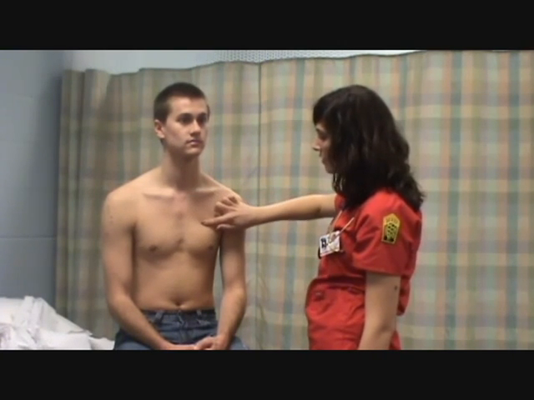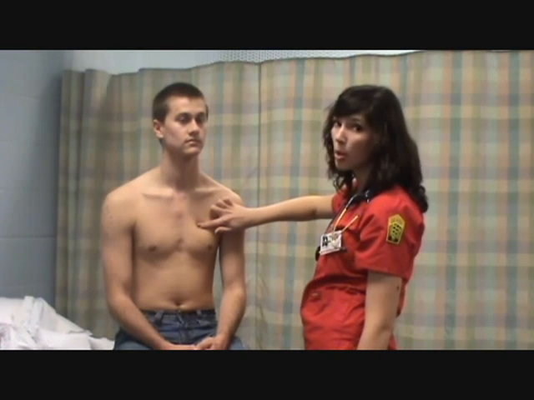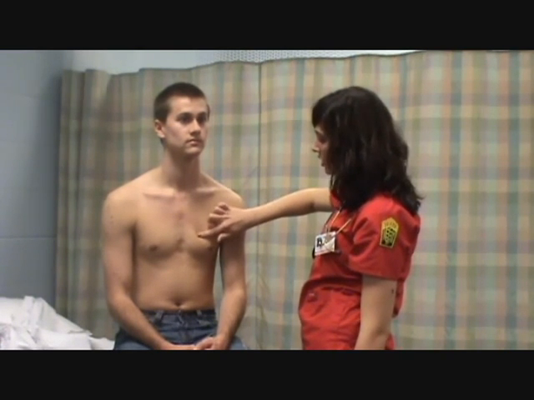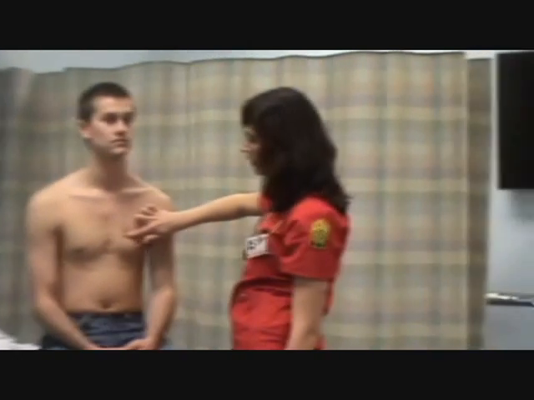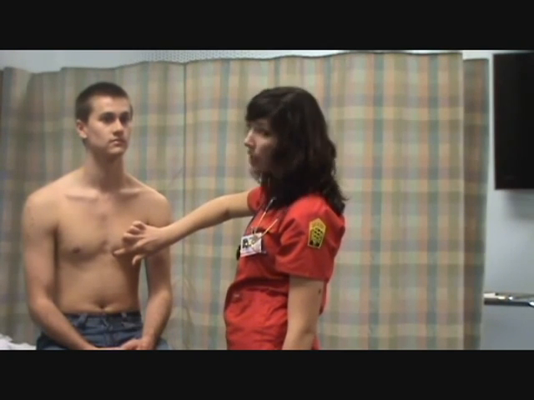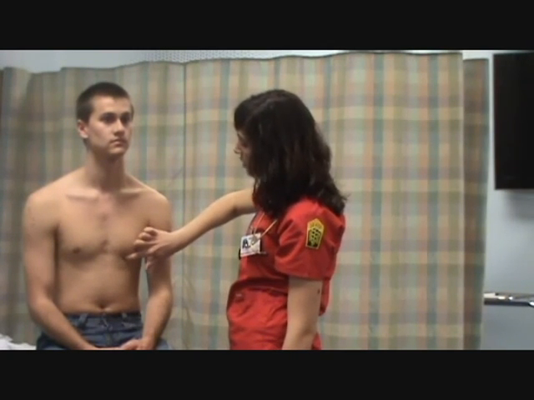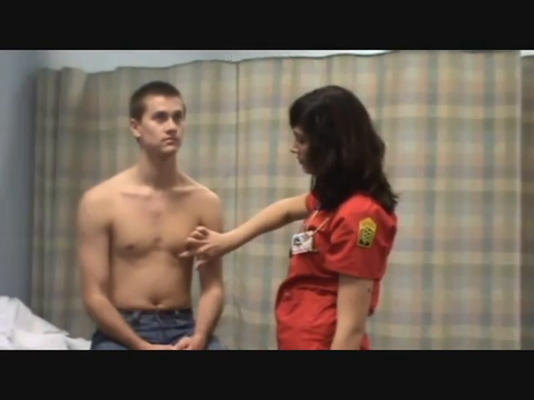You're going to come over to the left, second intercostal space, and this is the pulmonic. Down to the next intercostal space is Erb's point. To the left lower sternal border is tricuspid, and over to the midclavicular line is the mitral.